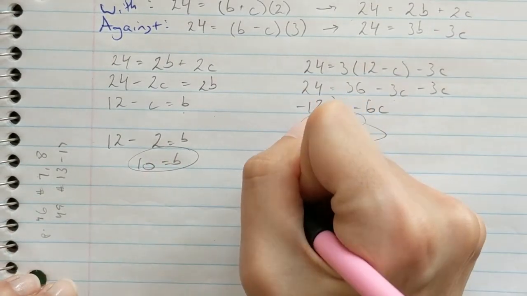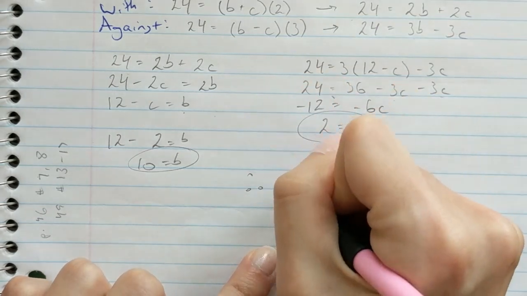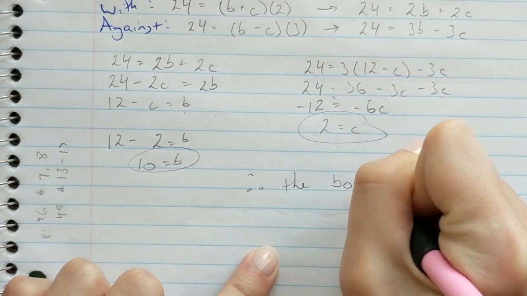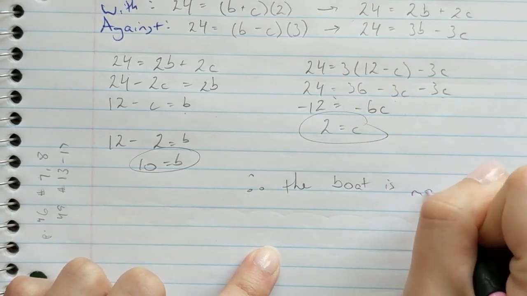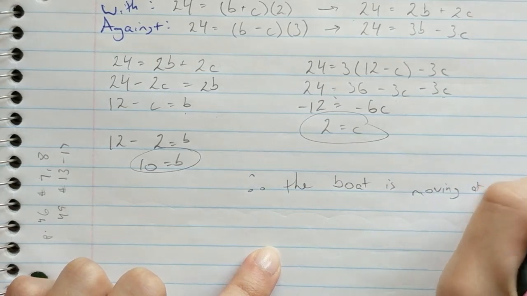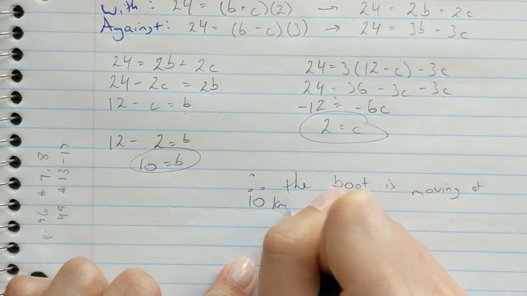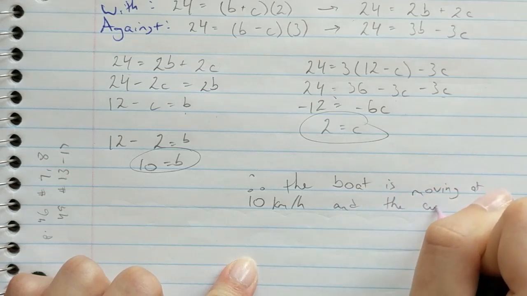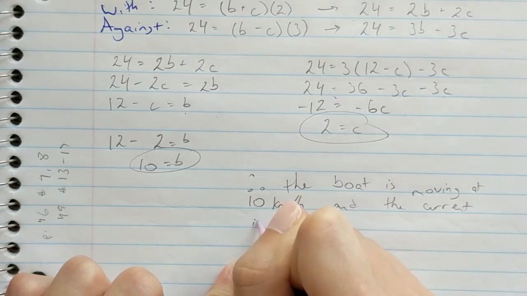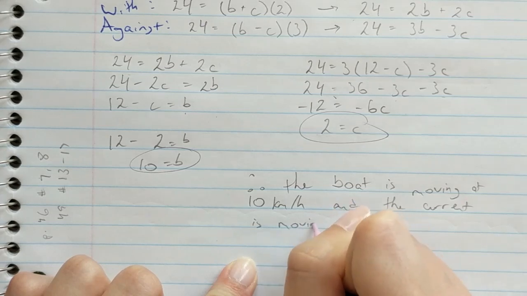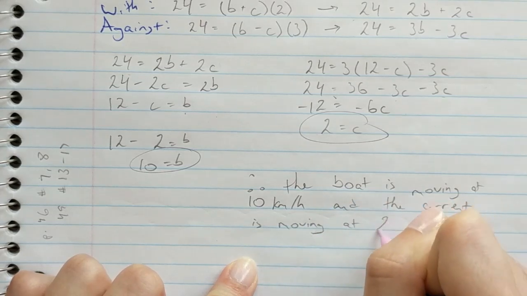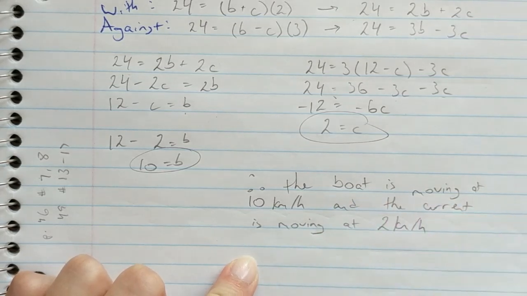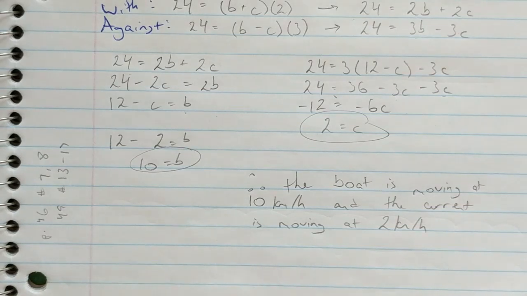So I can write my therefore statement. Therefore, the boat is moving at 10 kilometers an hour and the current is moving at 2 kilometers an hour. And that's that.